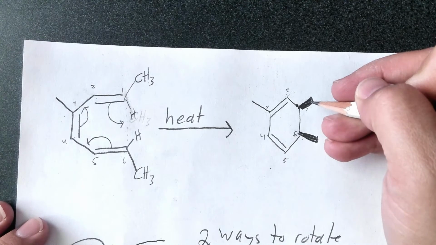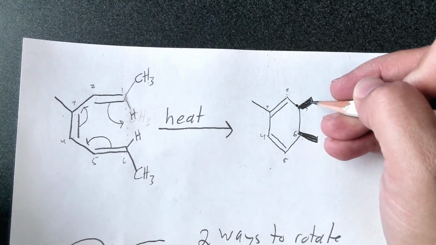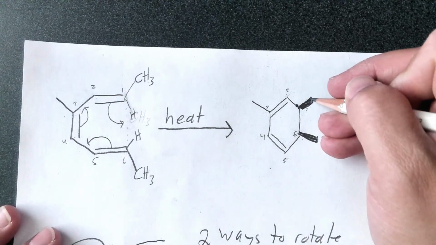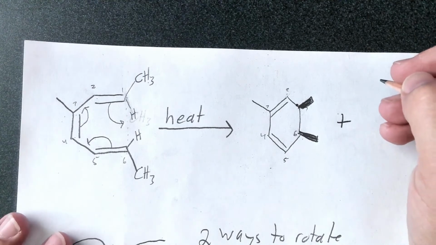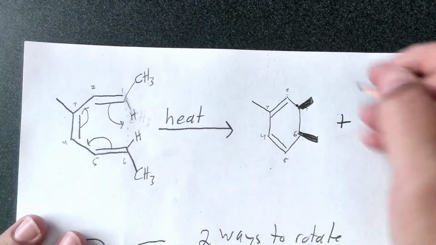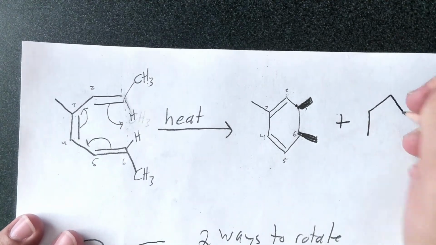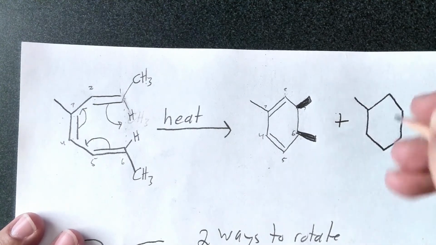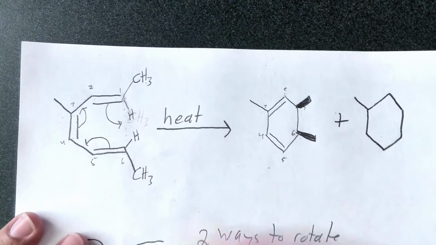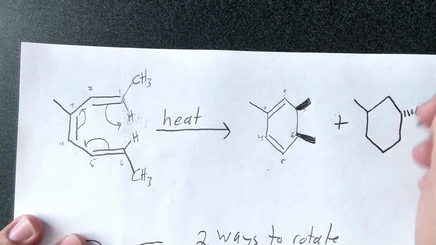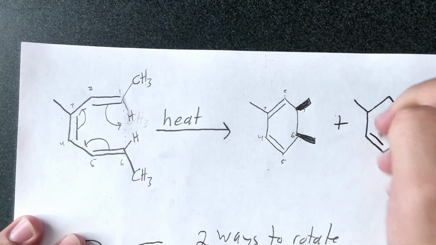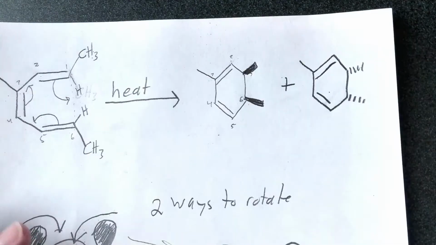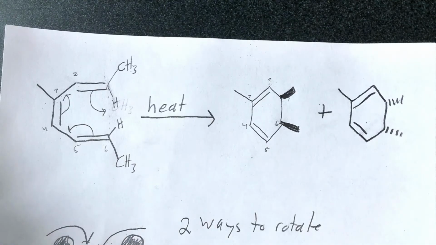If you find through the analysis of the one set of disrotatory rotations that the two groups are going to be on the same side, maybe both pointed up or both pointed down, you just know automatically that the other product that would form by doing the opposite set of rotations, still disrotatory, is going to be where they're both pointed down. So those are your two products for this electrocyclic reaction.